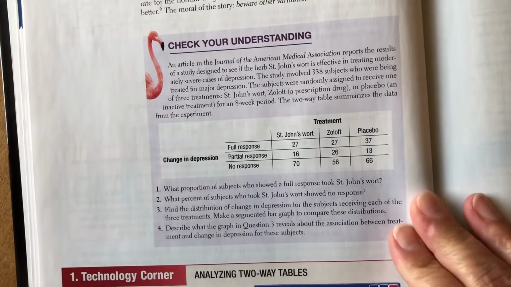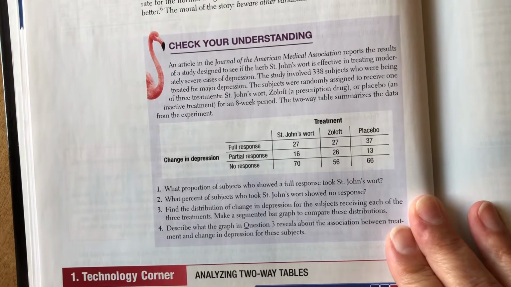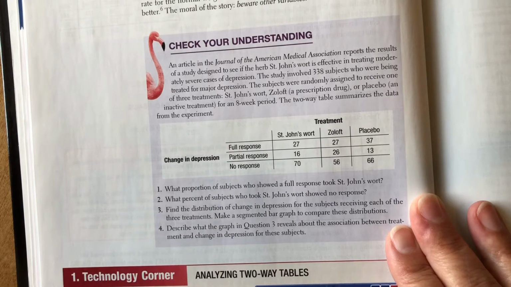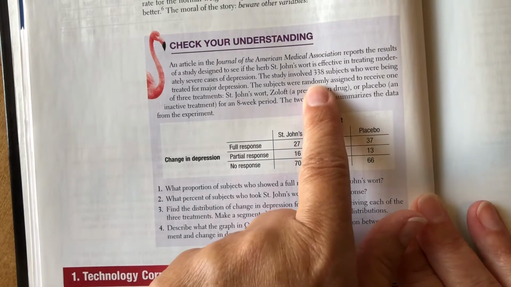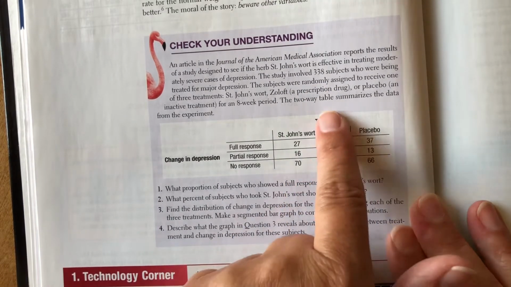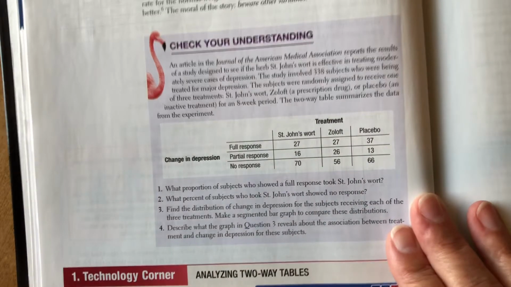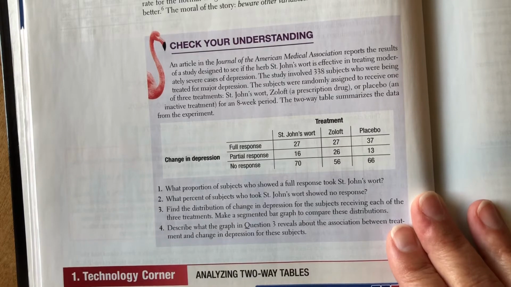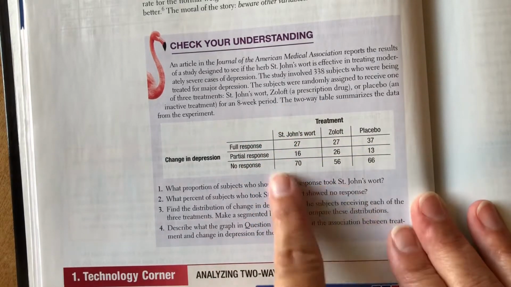Let's do the Check Your Understanding on page 22. Okay, an article in the Journal of American Medical Association reports the results of a study designed to see if the herb St. John's wort is effective in treating moderately severe cases of depression. We saw this data in our last Check Your Understanding. The study involved 338 subjects who were being treated for major depression. The subjects were randomly assigned to receive one of the three treatments, St. John's wort, Zoloft, or a placebo. Again, a placebo is an inactive treatment for an 8-week period. The two-way table summarizes the data for the experiment.